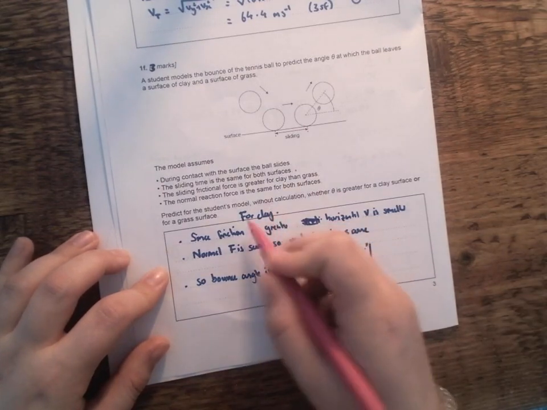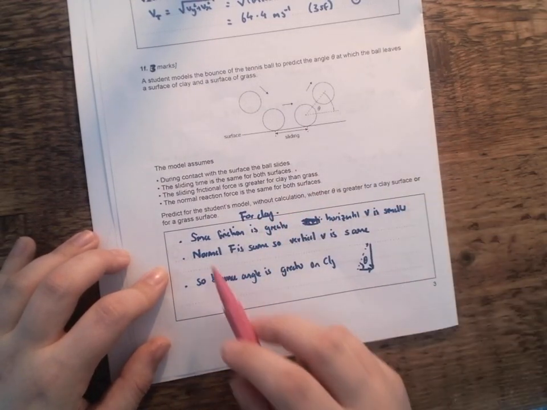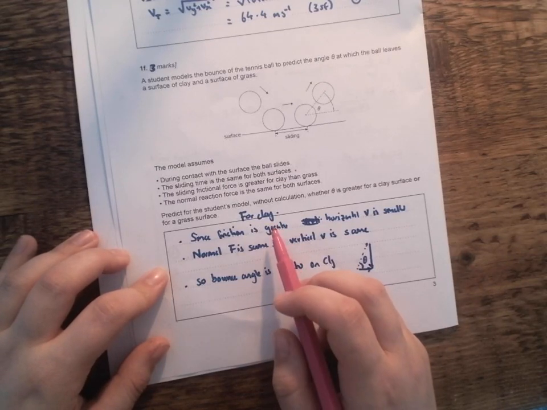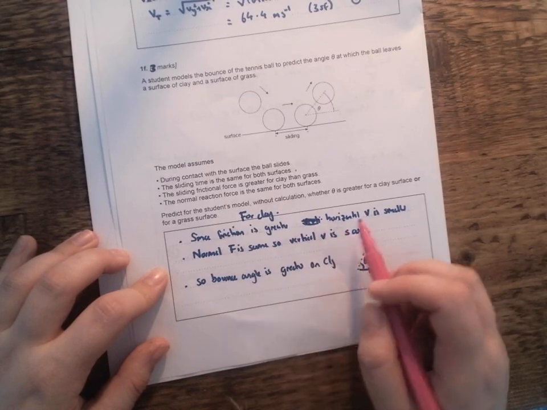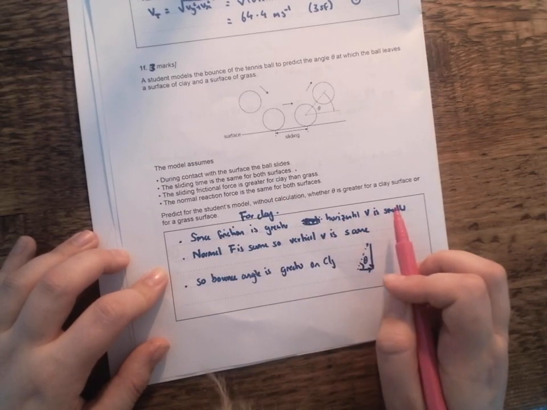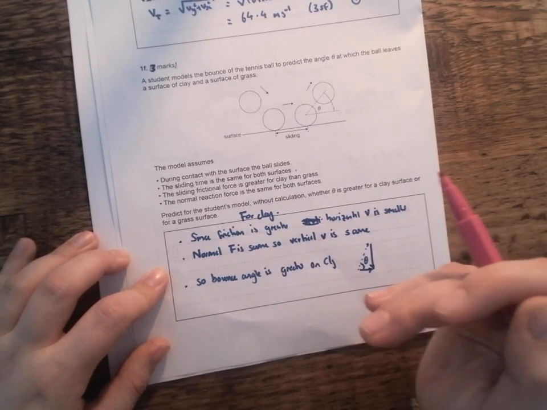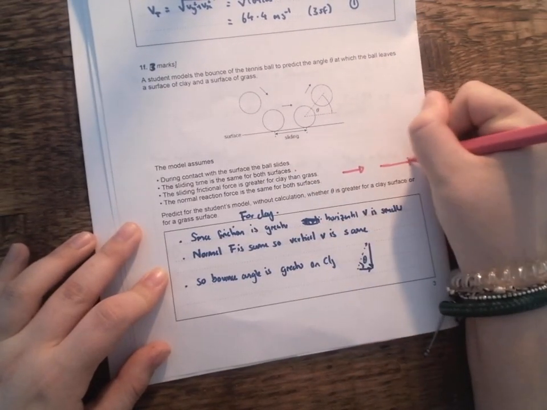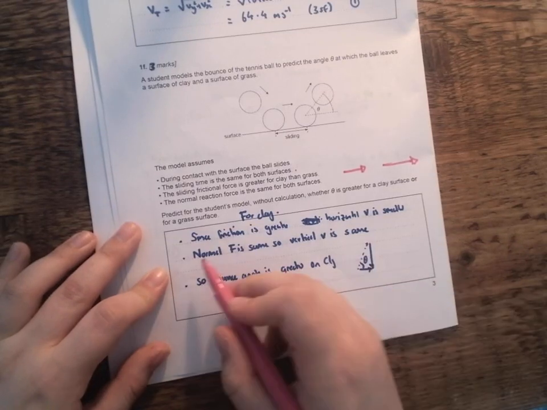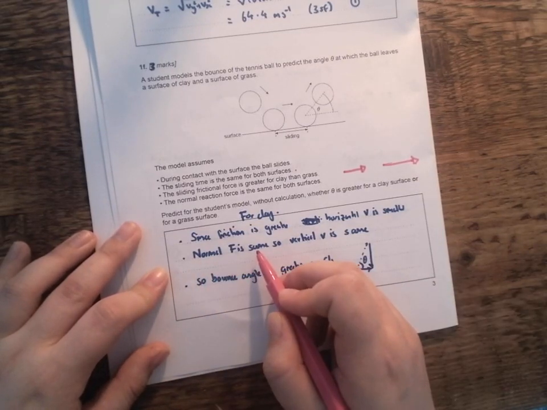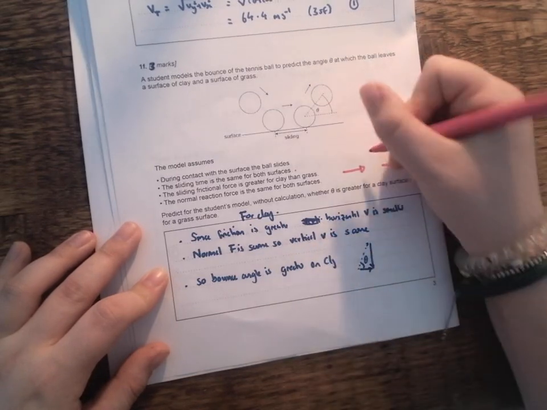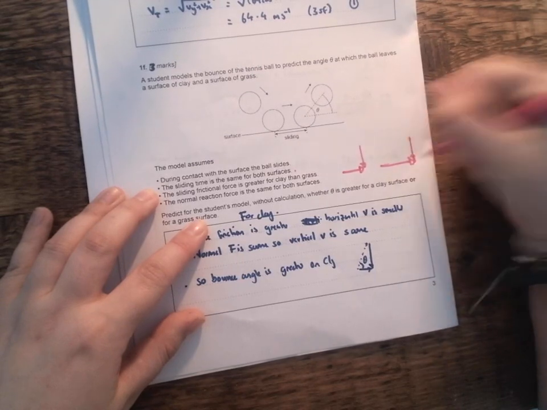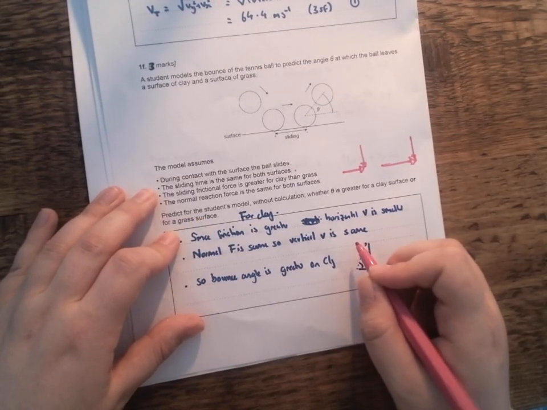So what I've said here is I looked at it from the clay perspective. Since friction is greater for clay, the horizontal velocity has got to be smaller. So it's got less horizontal velocity. If we're thinking about horizontal velocity, this one's smaller for clay and it's larger for grass. Now the normal force is exactly the same, which tells me that their vertical velocity is also exactly the same.